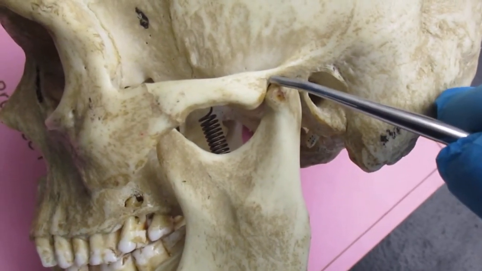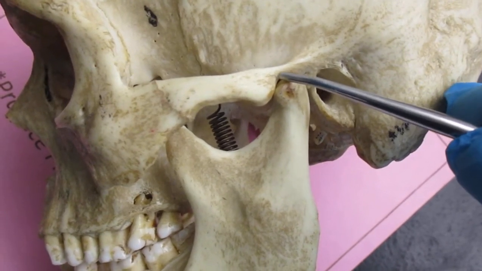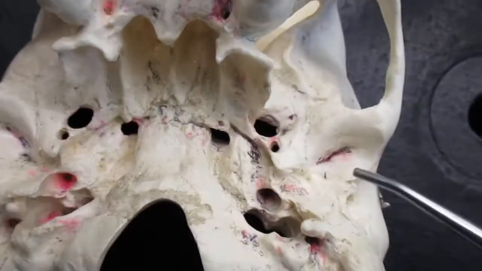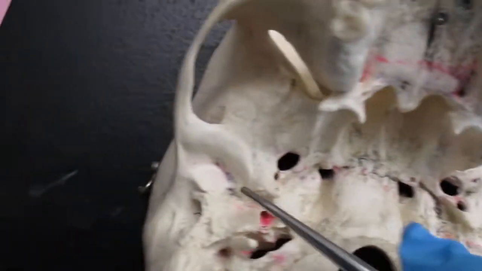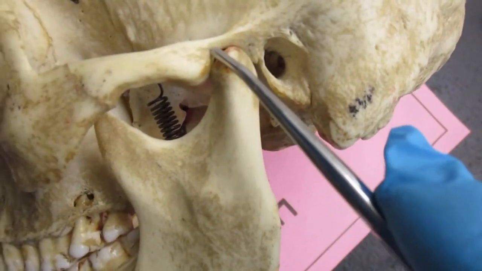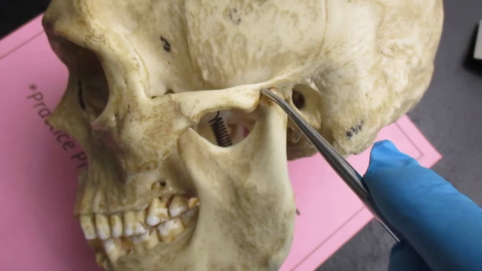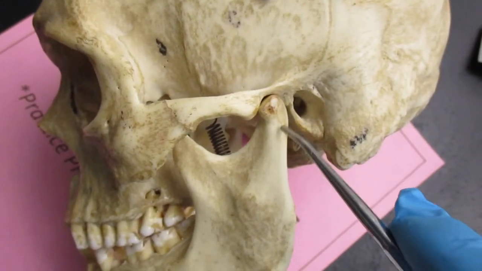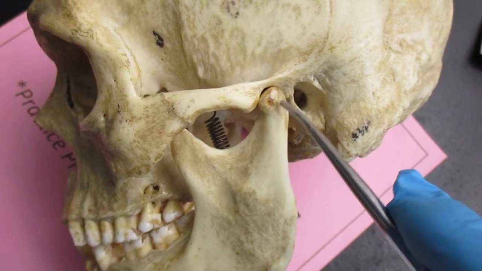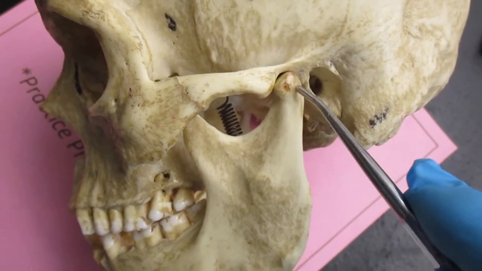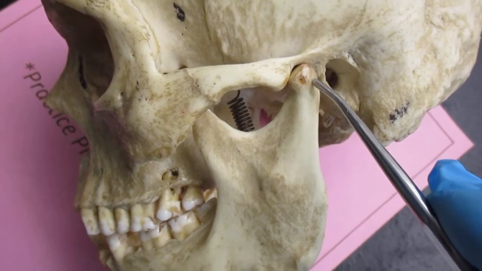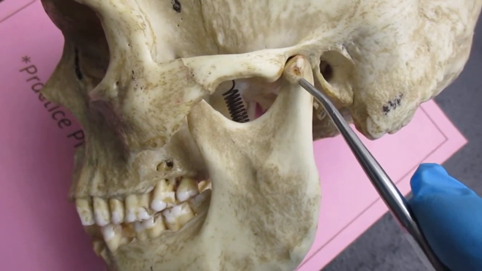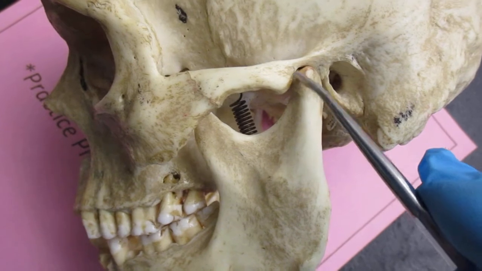So right here we have the mandibular fossa, and right here we have the mandibular fossa here, and right here mandibular fossa from this lateral view here, and we have the mandibular condyle right here, which is going to articulate, form a synovial joint, and this is a diarthrotic joint, freely movable, forms the TMJ.